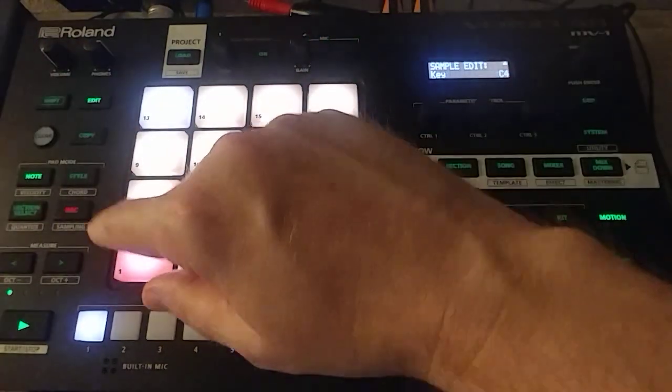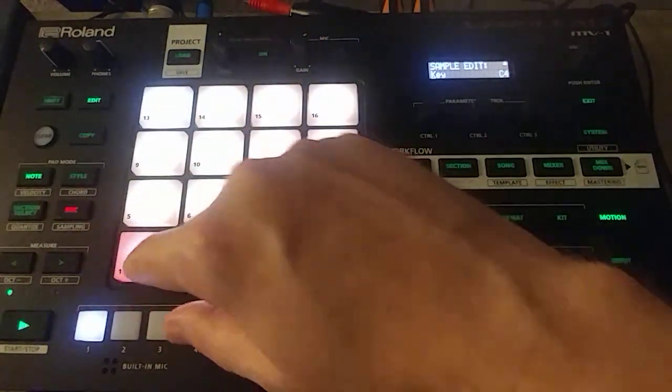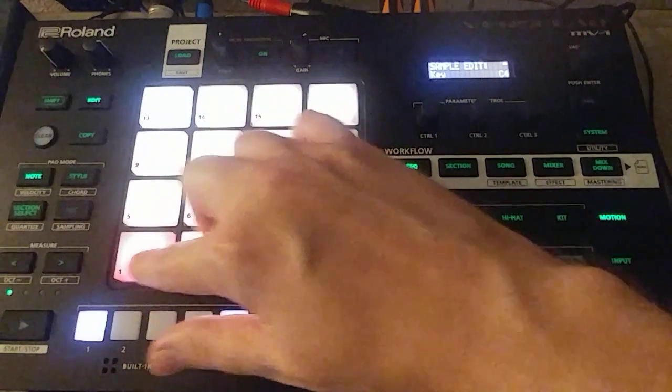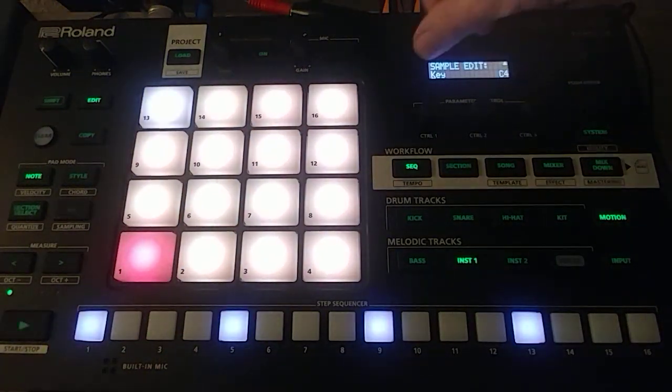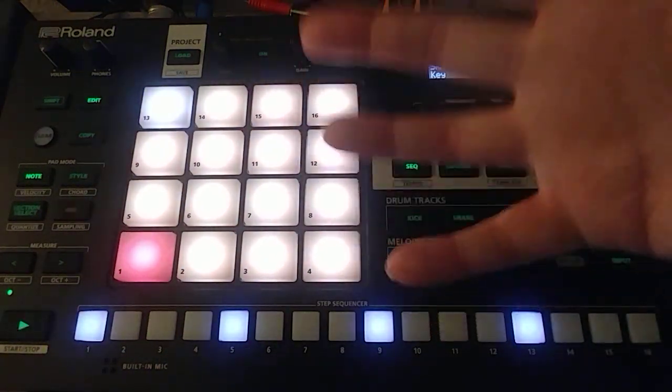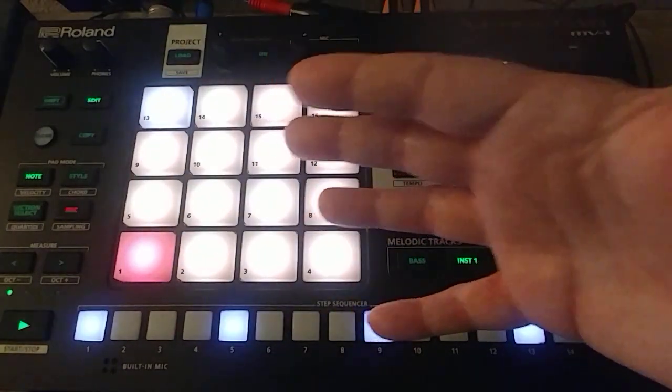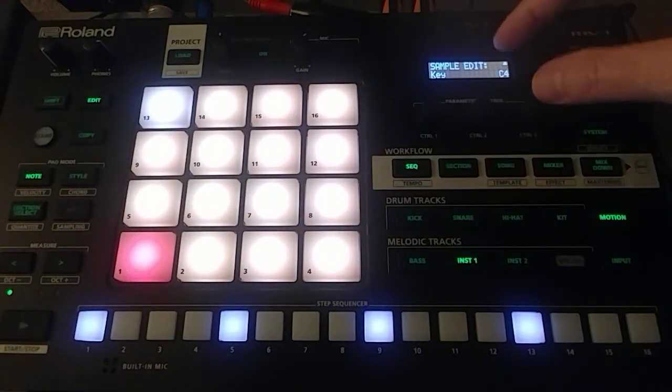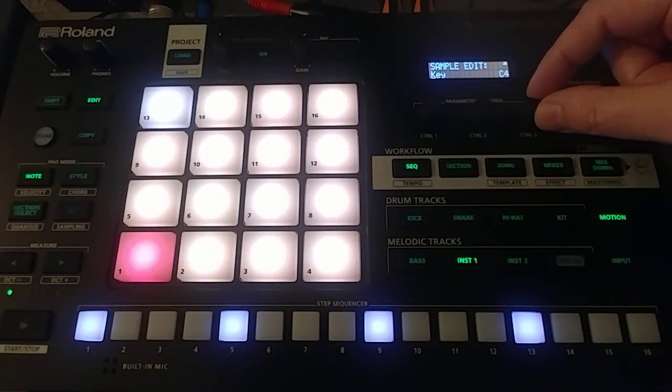Anyway, so this was a G4. That's the note we recorded, but it's on C now because it puts it by default on C4. There's no way to change that. It's going to go into C4 when you load it in. Doesn't matter what key you're in again. So all we have to do is tell this we want it at G4.